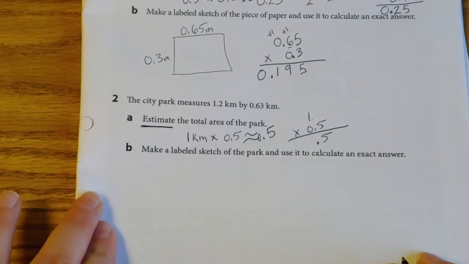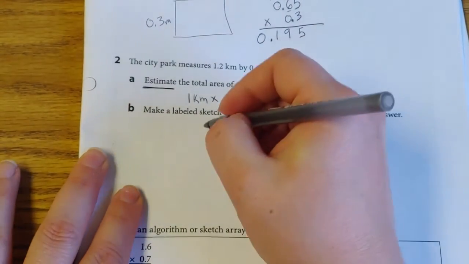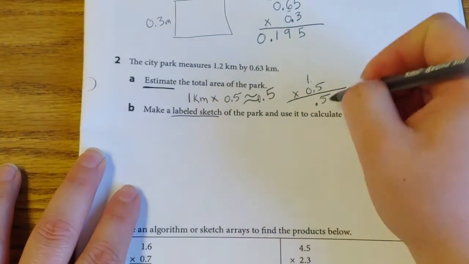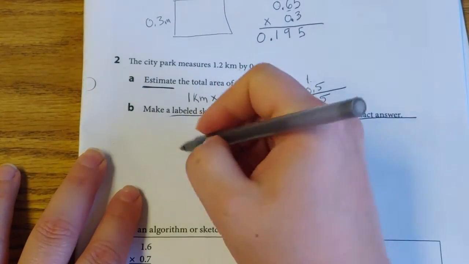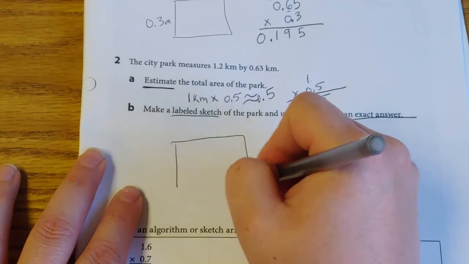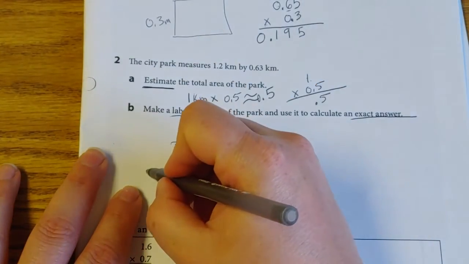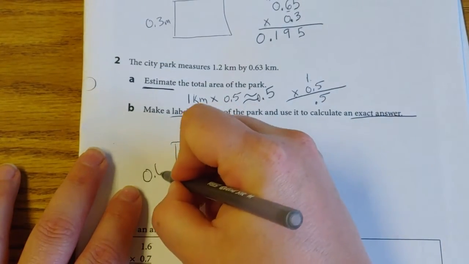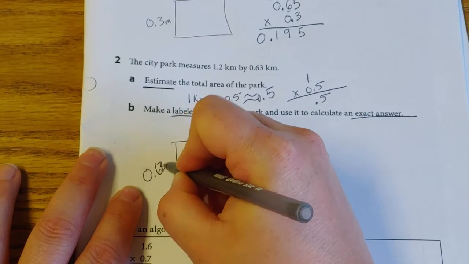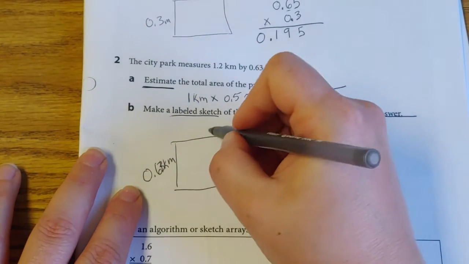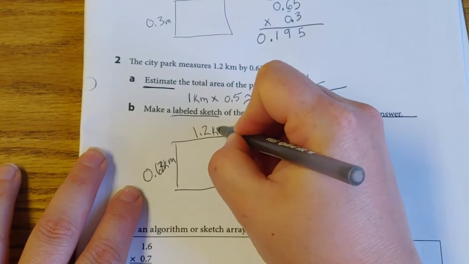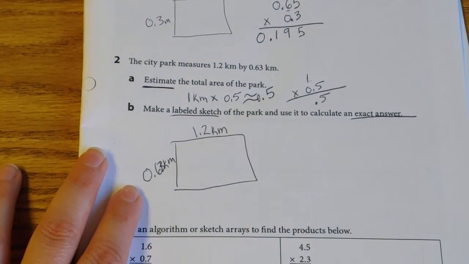So let's see how we did. All right, so make a labeled sketch, calculate the exact answer. So we have a park, 0.63 kilometers by 1.2 kilometers. Get me an answer.